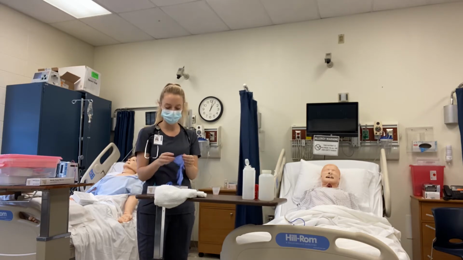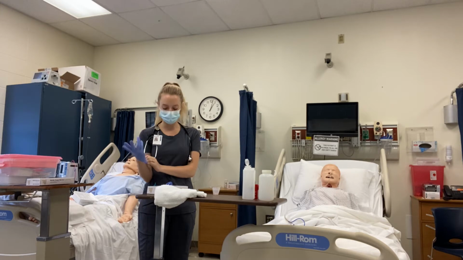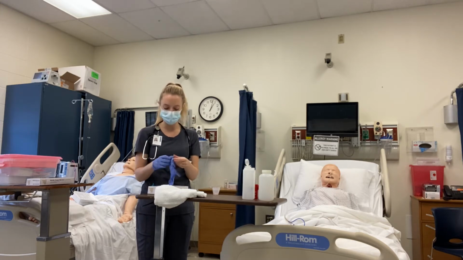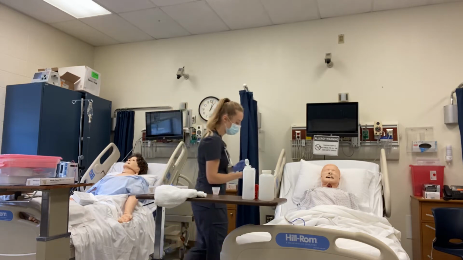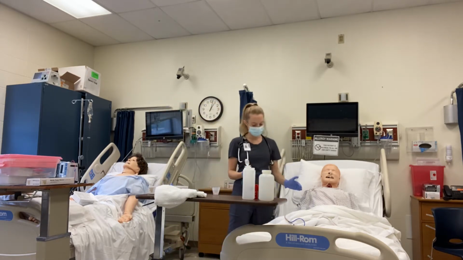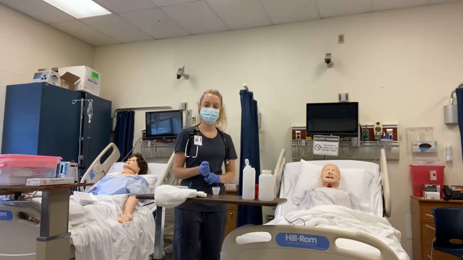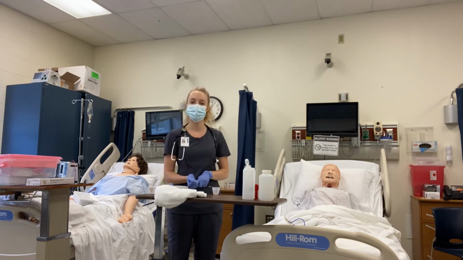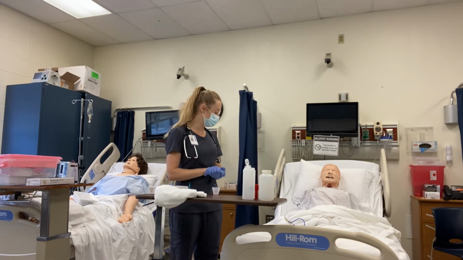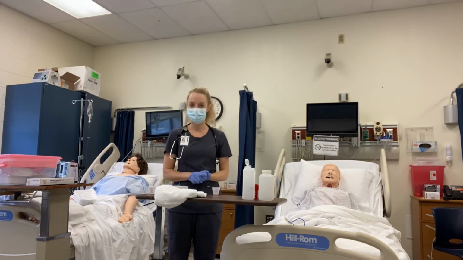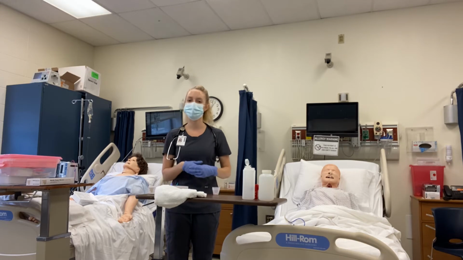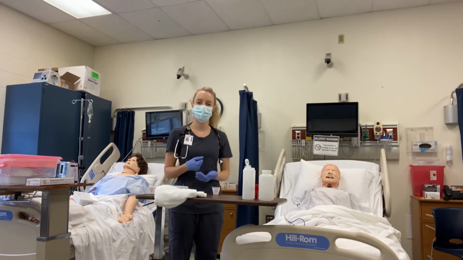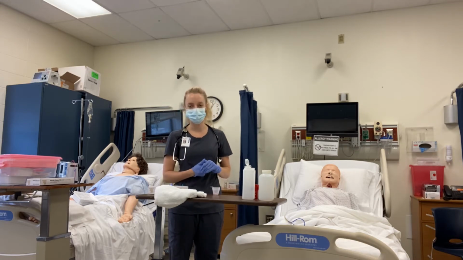My first step is to make sure that I'm administering the right medication to the right patient, the right time, the right route. Mr. Jones, could you verify your name and date of birth for me, please? Thank you. I also want to make sure that Mr. Jones has no allergies to the medication I'm administering, and that any previous assessments that should be done have been completed. If I was administering a hypertensive medication, I would want to take Mr. Jones' blood pressure, heart rate, and respirations before administering.